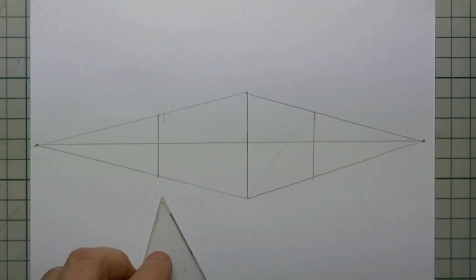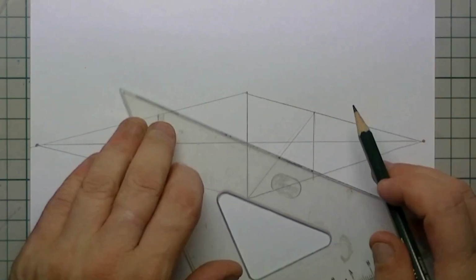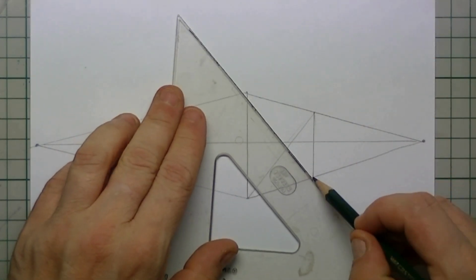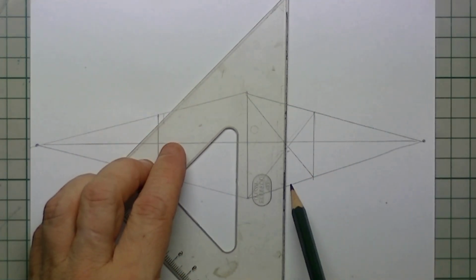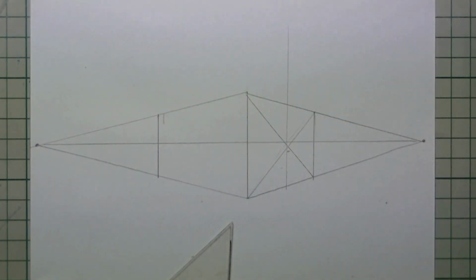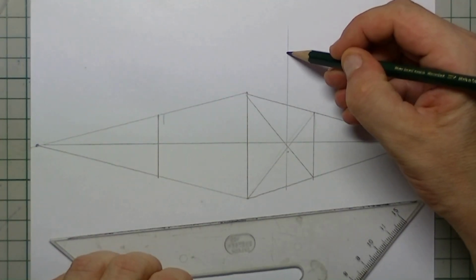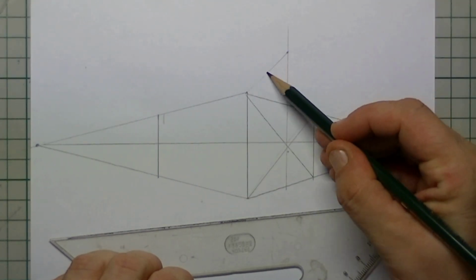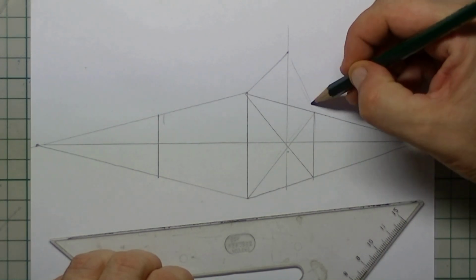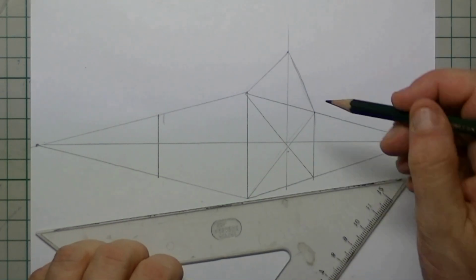Okay, I also want a roof on my house. So first I divide this side wall, then I draw a straight line vertical, and then all I have to do is decide how high the highest point of my house will be. This one. Now all I need to do is connect these points with a line, and here I have the tip of my house.